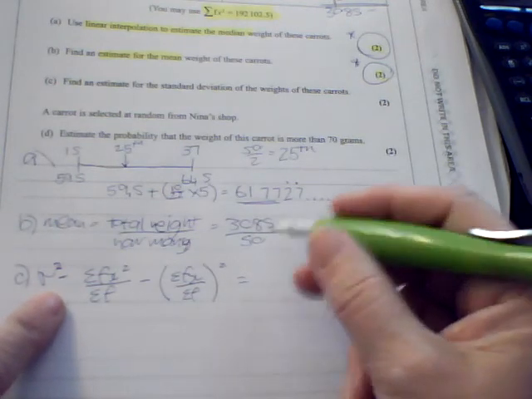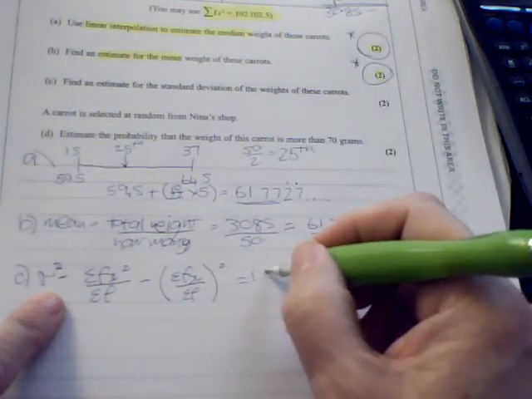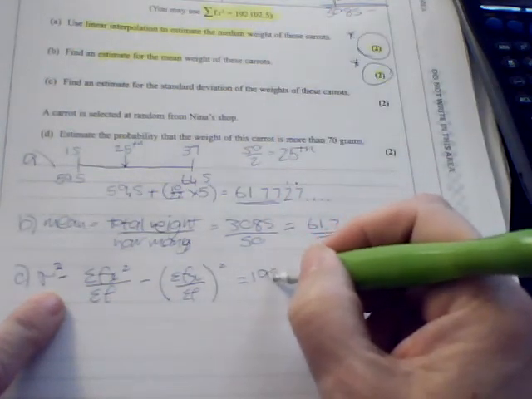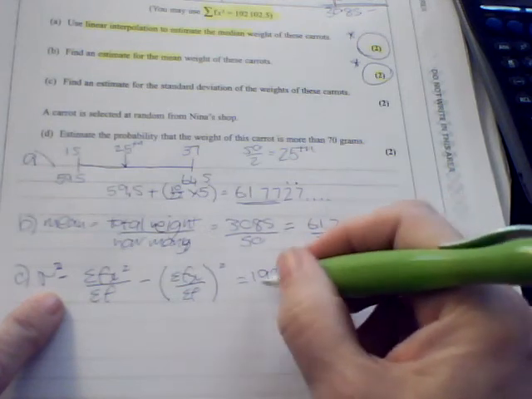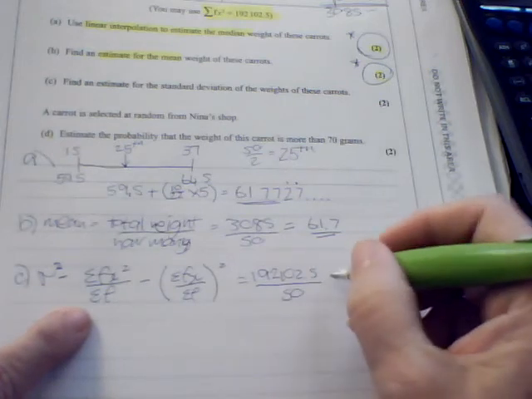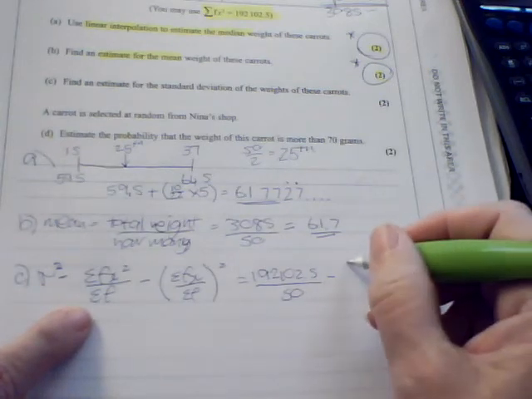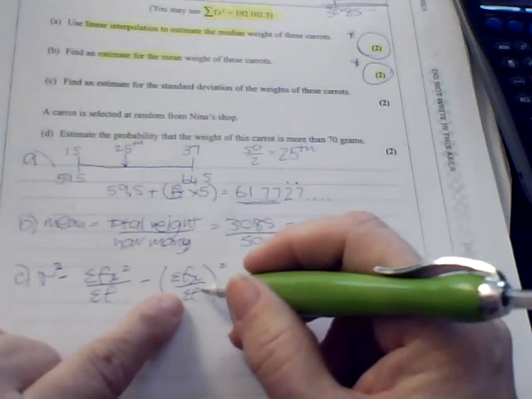Okay, so I've got the sum of fx squared. They've given us up here. So that's that whopping great big number, 192,102.5 divided by n. Well, that's 50. And then take away, here we go, sum of fx divided by the sum of f. We all know that that is the mean.